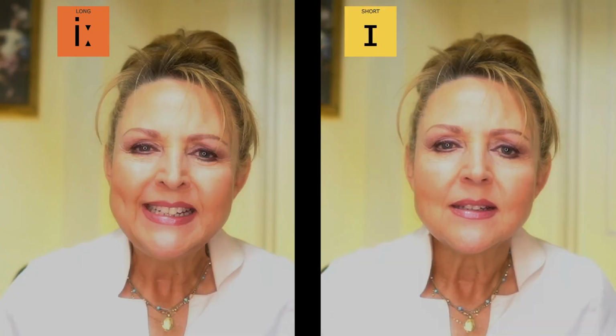E, I. Can you see the difference? So let's just compare the two sounds again. The long E and short I. E, E. Lips are spread, tongue is high and curved towards the back of the roof of the mouth. And now I. Lips are less spread, tongue is slightly curved towards the middle of the roof of the mouth. I.